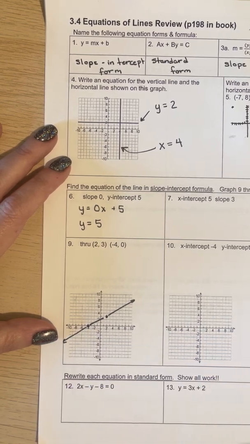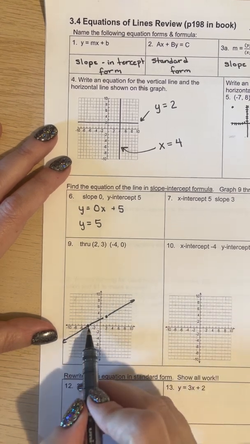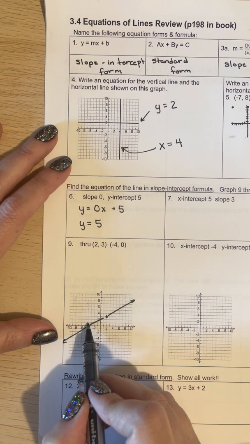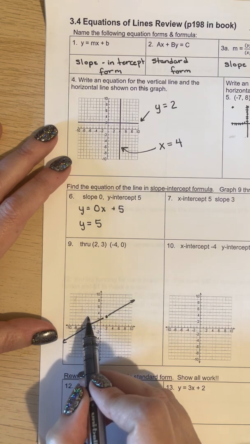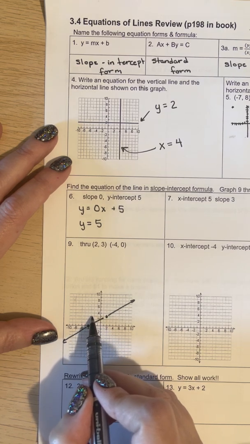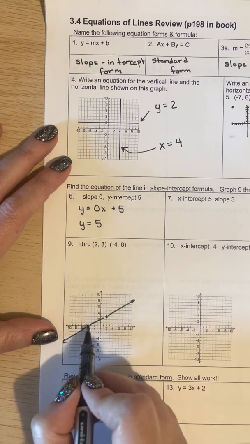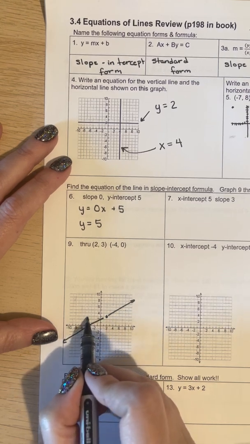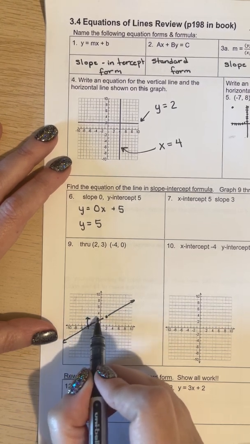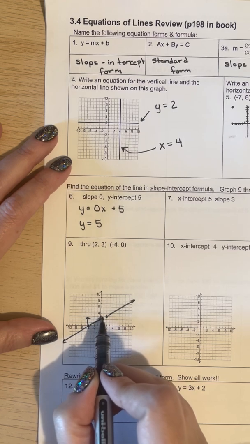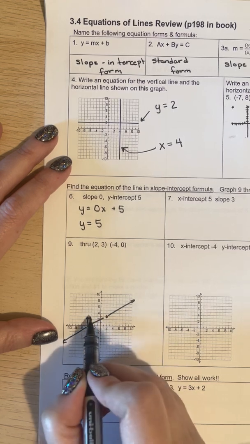Okay, so first thing I need is my y-intercept. Well, I'm sorry, my slope first. So you could look at this and you could count the slope. It would be up 1, 2, 3, up 3, and over, see that's 3 spaces here, up 3, and over 1, 2, 3, 4, 5, 6.